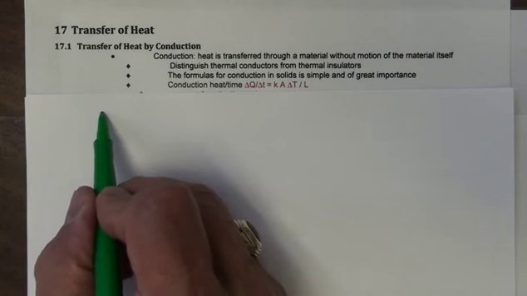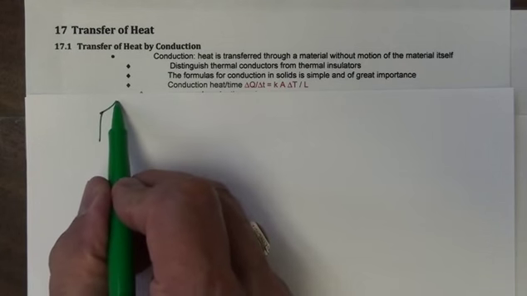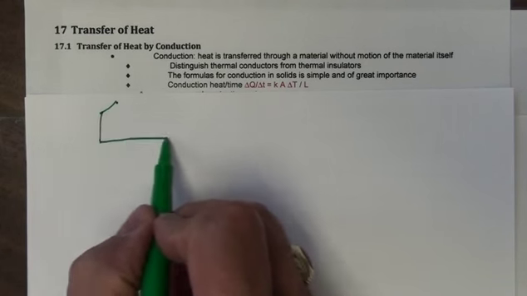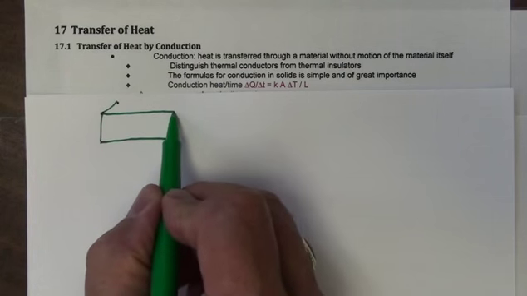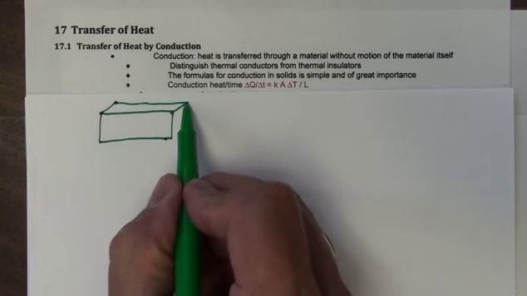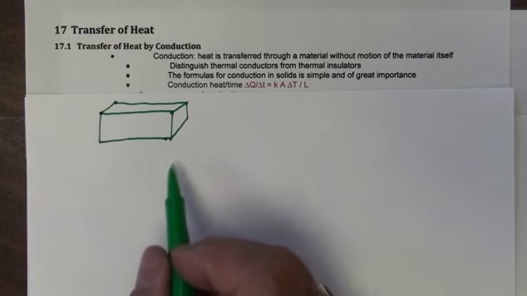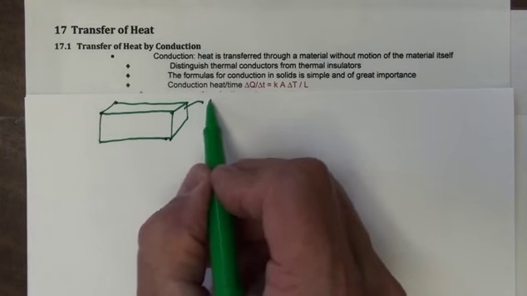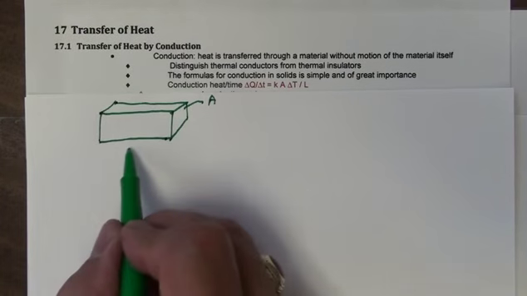So what we're going to imagine is that we have a substance. And this substance is going to have an area A, a cross-sectional area.